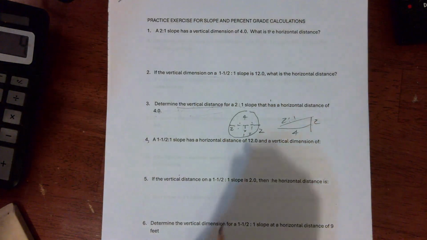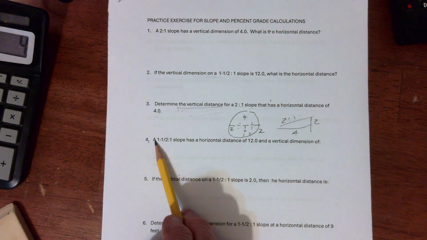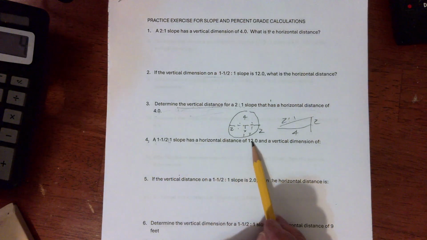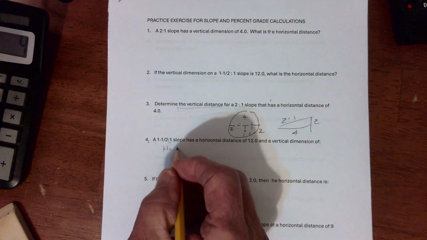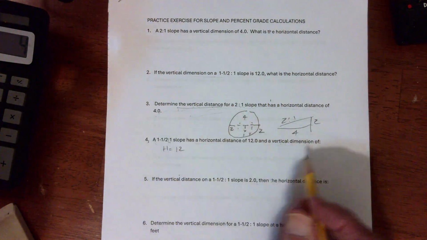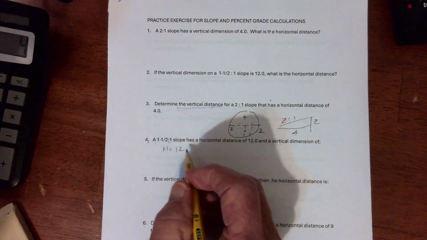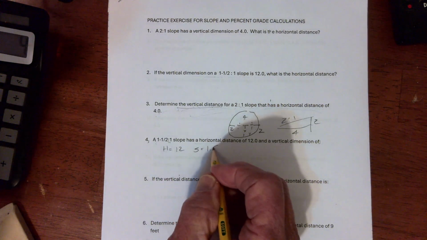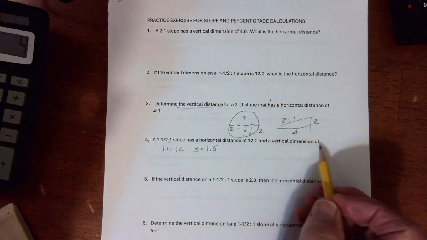So I'm going to try not to have to draw so much. Let's go down to this number 4. Now this is a 1.5 to 1 slope. It has a horizontal distance of 12. So horizontal equals 12. And a vertical dimension of what? So the slope equals 1.5. And it says, what is the vertical?